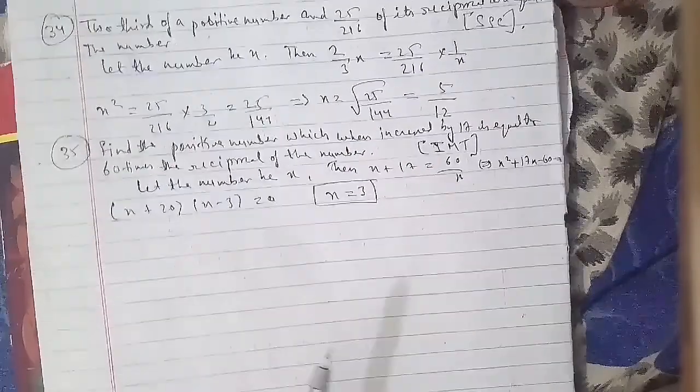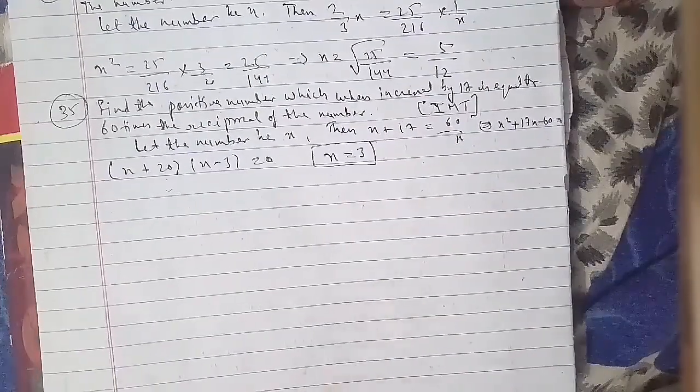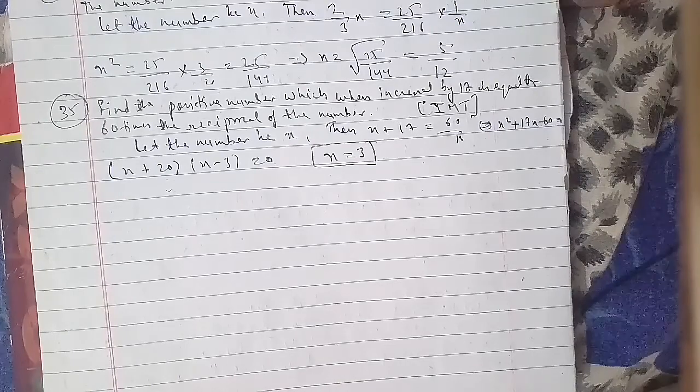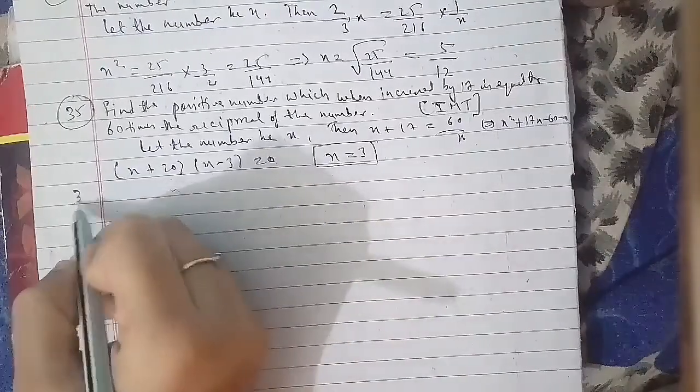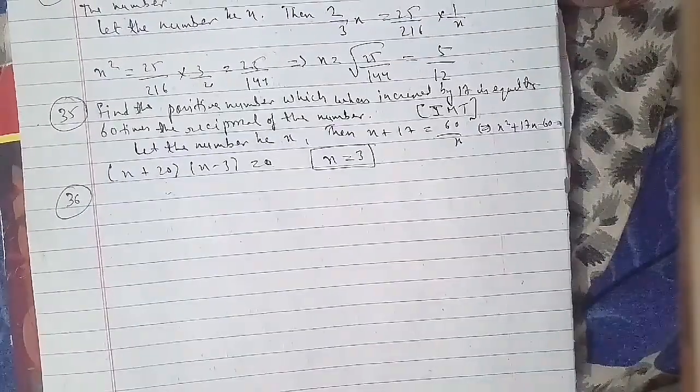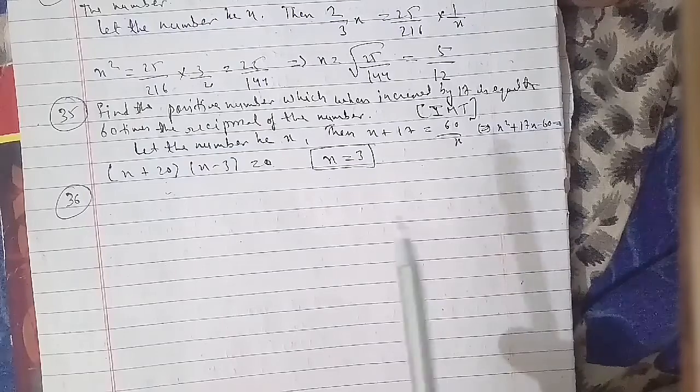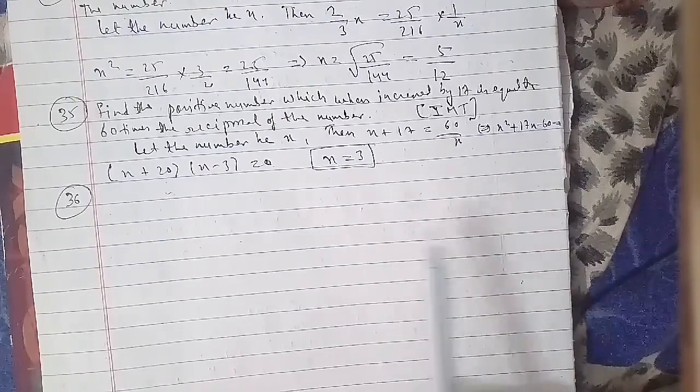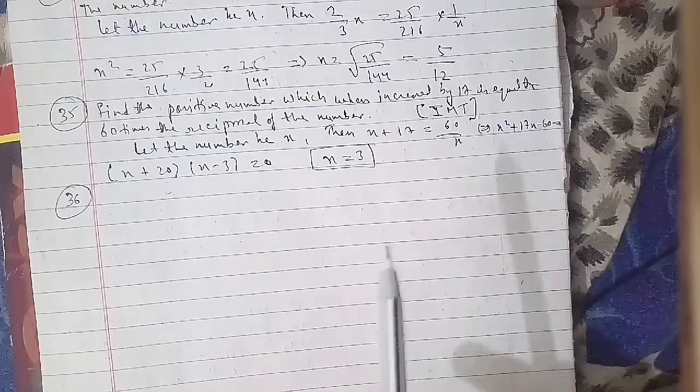So the number is what we have to find. The options for this are 3, 5, 7 and 9. On the same lines we have to go ahead and find it out.